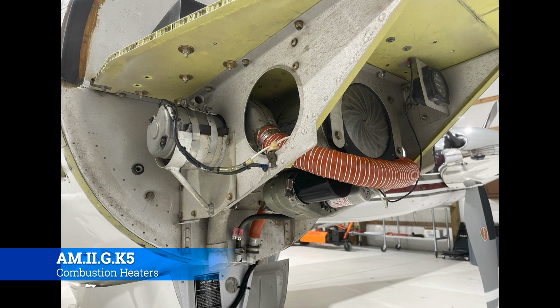These are fairly reliable. You'll end up having to do some maintenance on them. There's a counter you can see on the top right hand side of the picture that's going to give the hours for that combustion heater, and so likely on annuals you probably have to look at that and see where it's at, and then do the maintenance that is required.